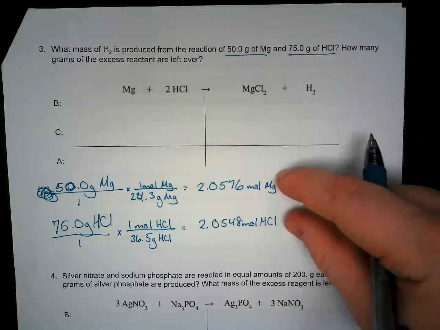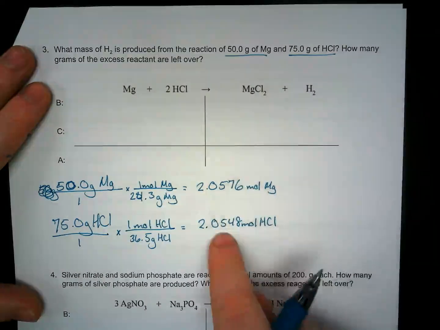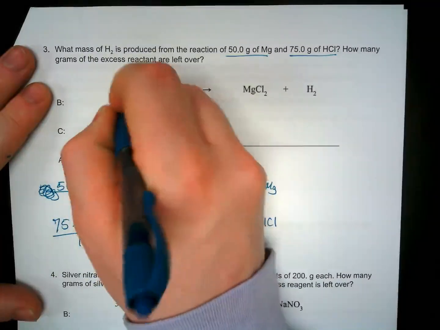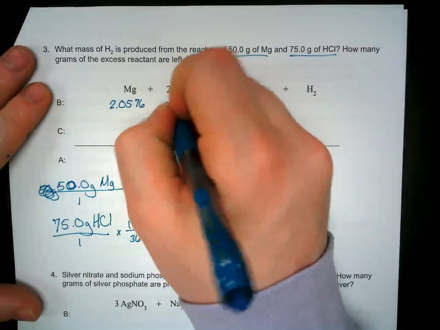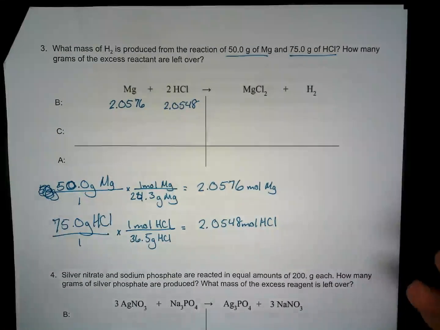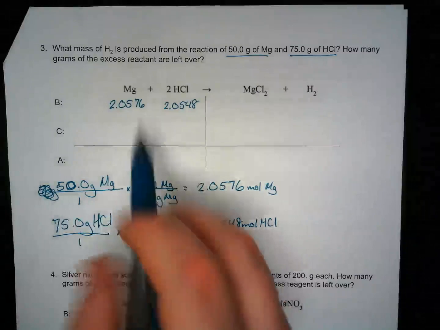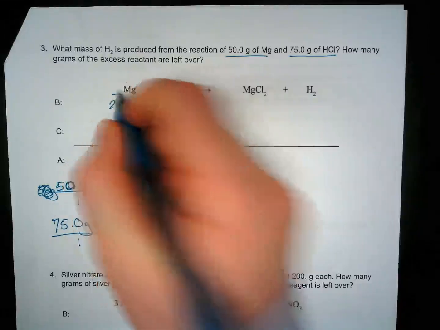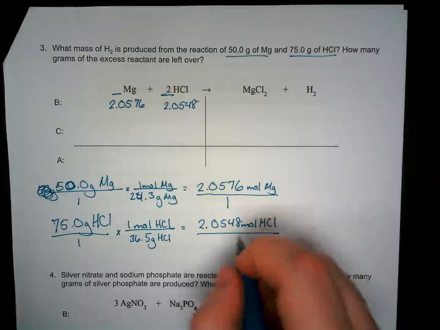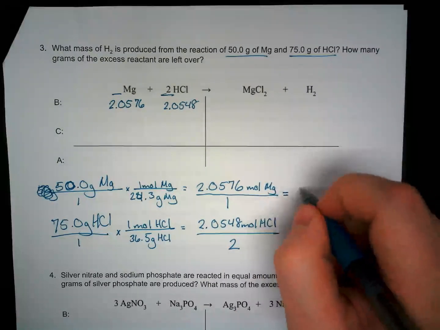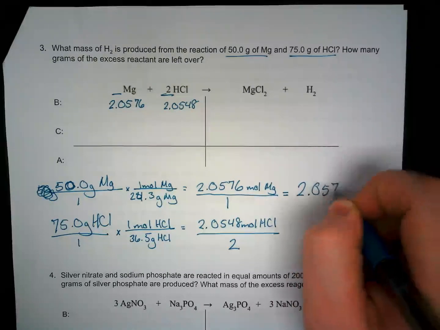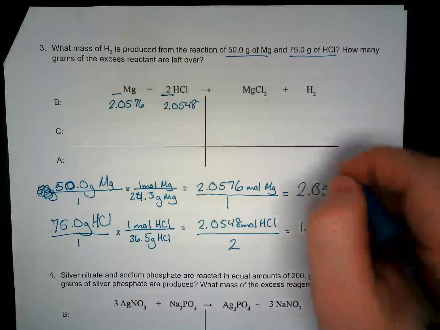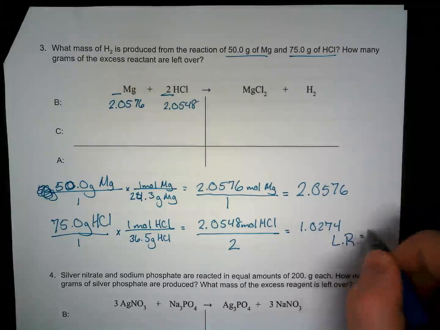Okay, so now I've got the moles of my 2 reactants here. So now I'm going to put this under here, and I'm going to put this under here, because now we have moles of our reactants here. So this is going to be 2.0576, and then my 2.0548. Okay, so now I've got my number of moles. Well, now what I've got to do is divide this by the coefficient. What's my coefficient of magnesium? It's 1. What's my coefficient of hydrochloric acid? It's 2. So when I do that, I'm going to be left with just 2.0576. But here, I'm going to be left with 1.0274. So my limiting reactant here is going to be HCl.